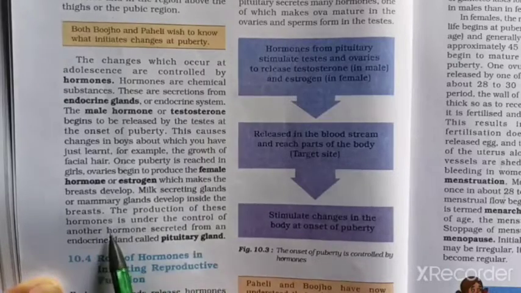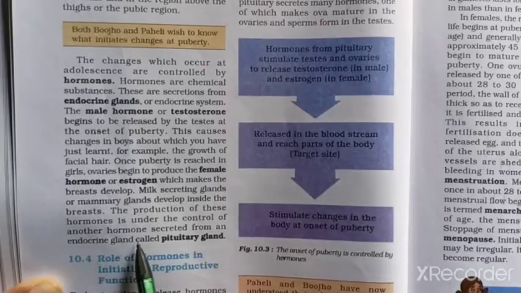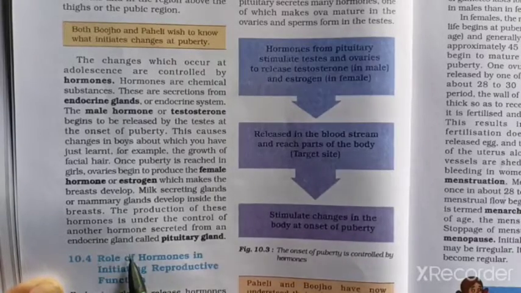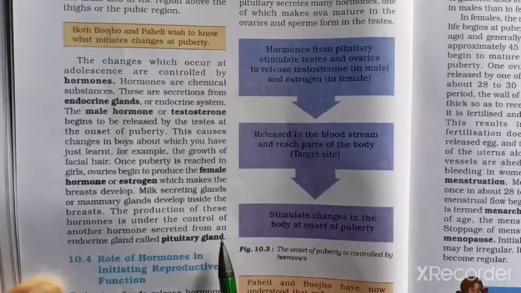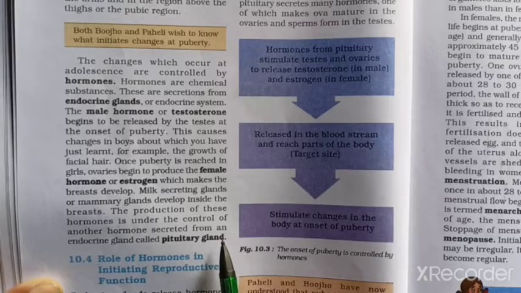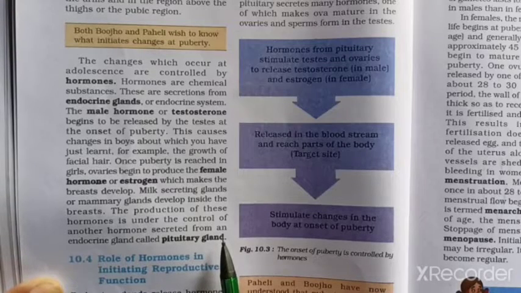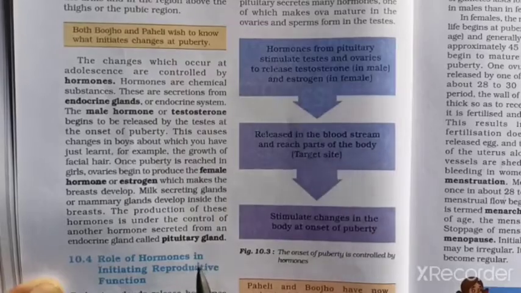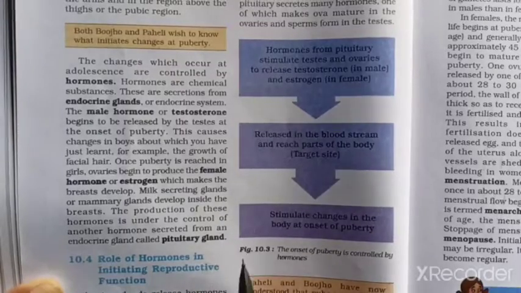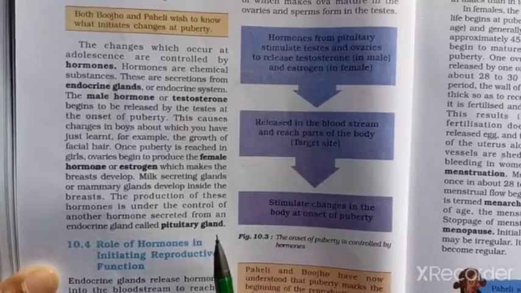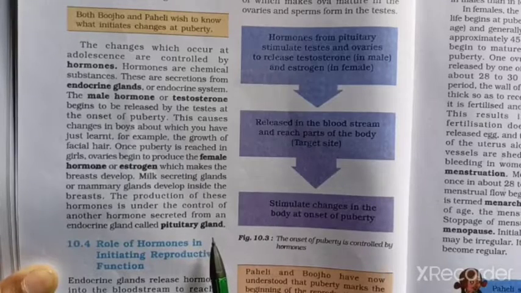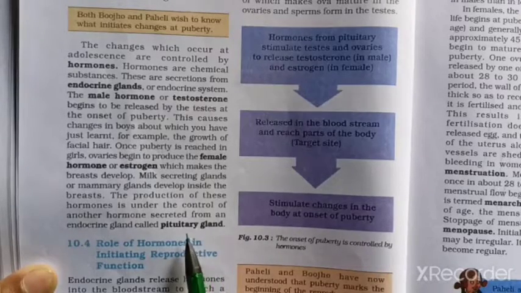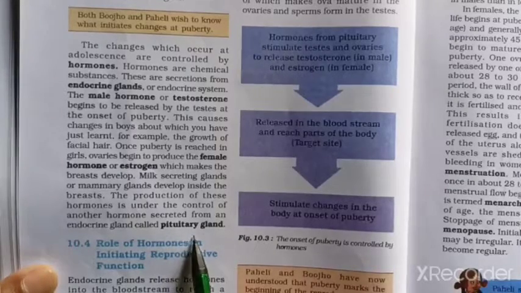The production of these hormones is under the control of another hormone secreted from an endocrine gland called the pituitary gland. So the production of these hormones, estrogen in the case of the female and testosterone in the case of the male, is controlled by the endocrine gland called the pituitary gland. It is present in the head, beneath the brain. It is just the size of half of a pea seed. So it is known as the master gland of the endocrine system. That is this pituitary gland.